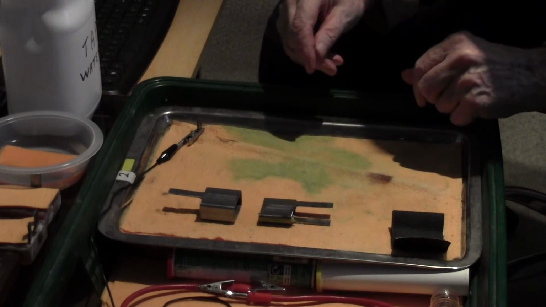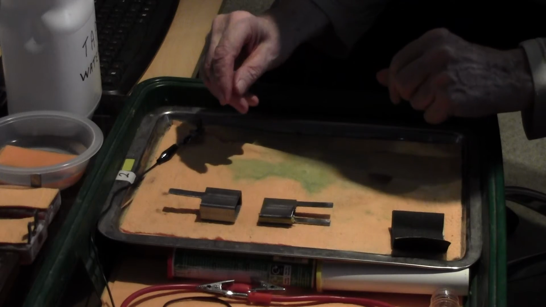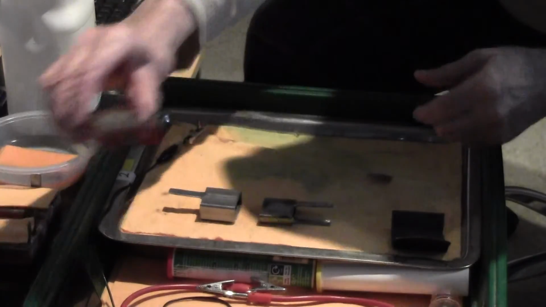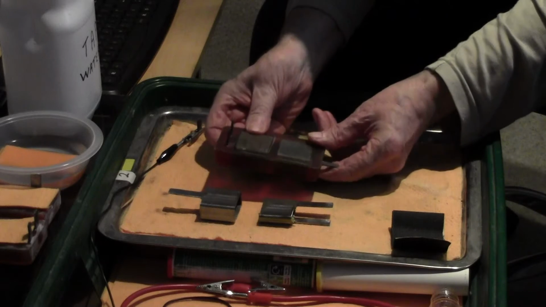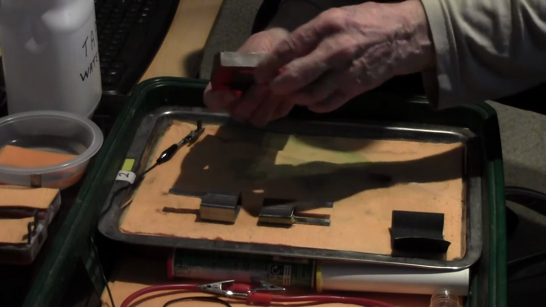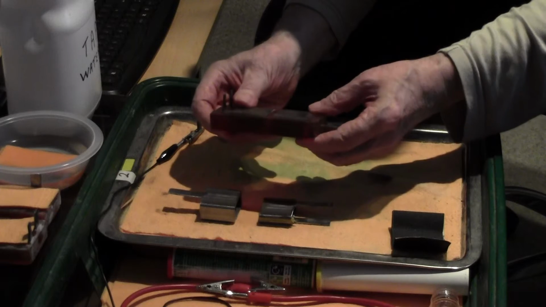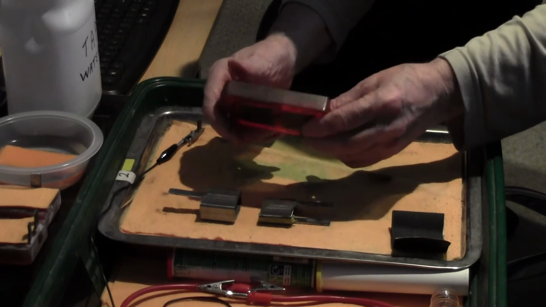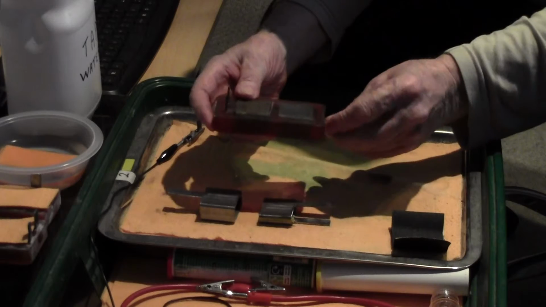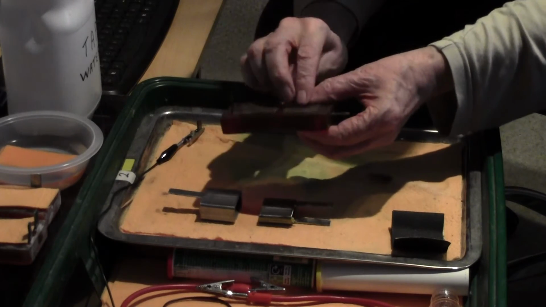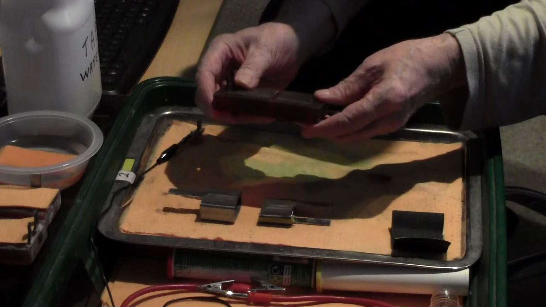So we have here a corrosion cell which is put together like this, and this is a solid insulating material, and these are set inside this to keep them into position.